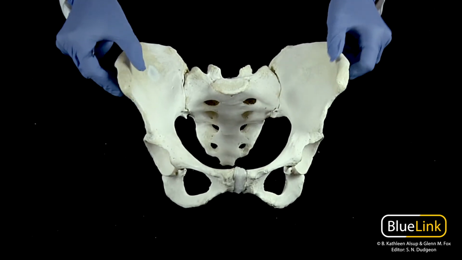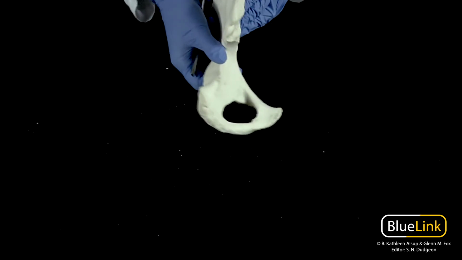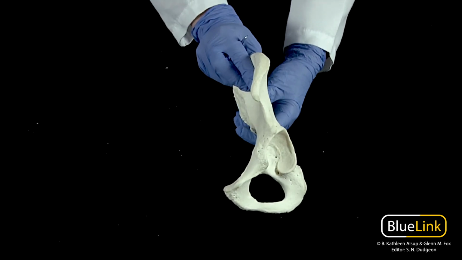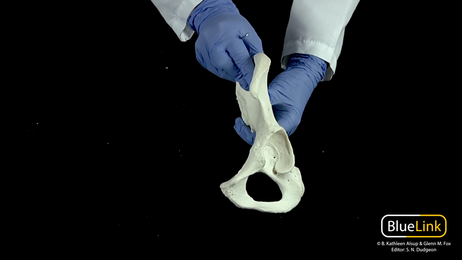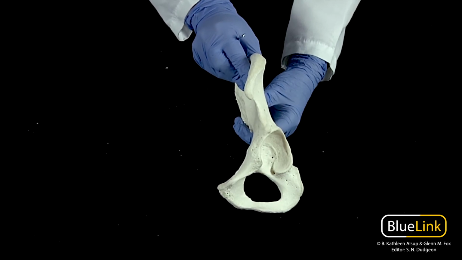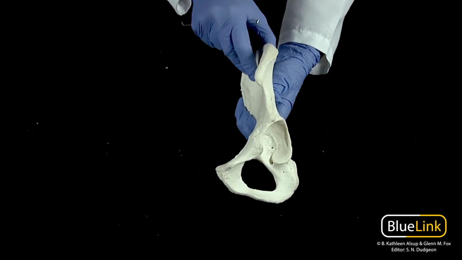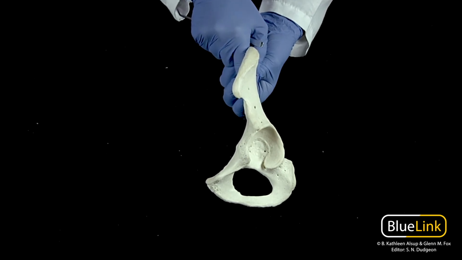Okay, so I'm going to move the pelvic girdle to the side, and we're going to look at an individual coxal bone. It's a little bit more difficult to get oriented in terms of what you're looking at when you're looking at an individual bone. But let's try. We're going to have the ilium, which is the blade-like portion here.